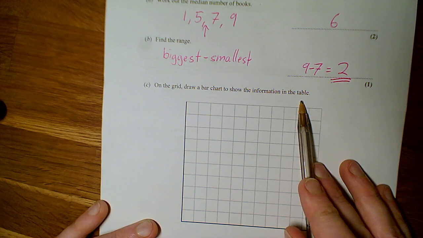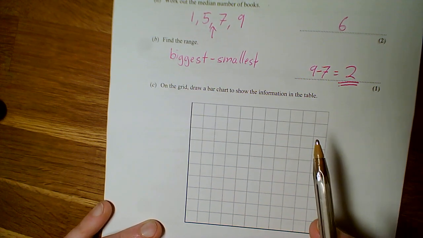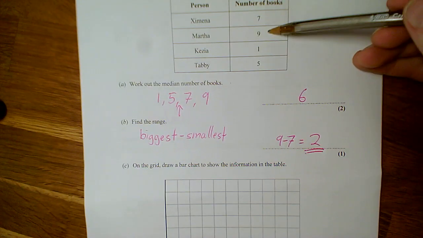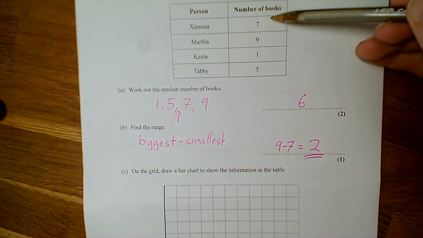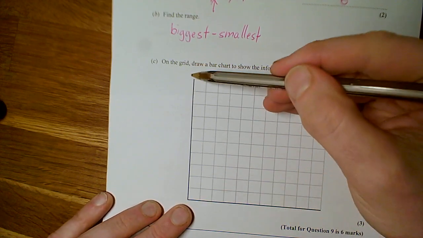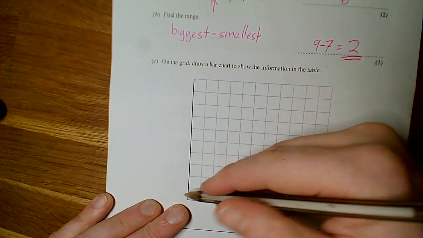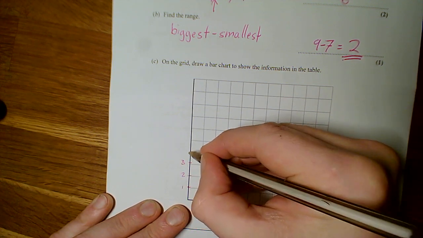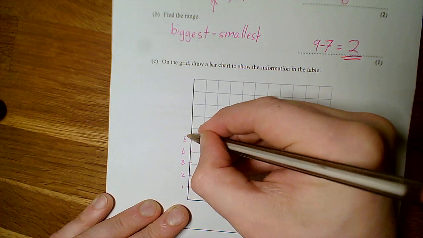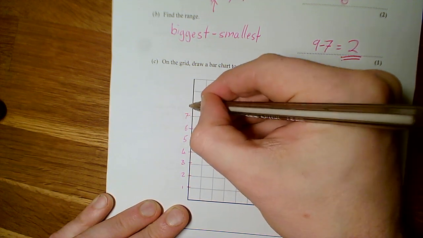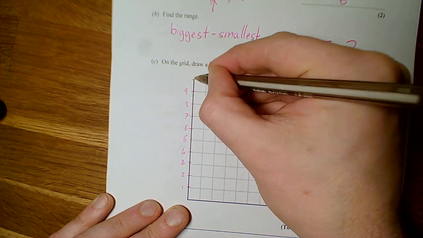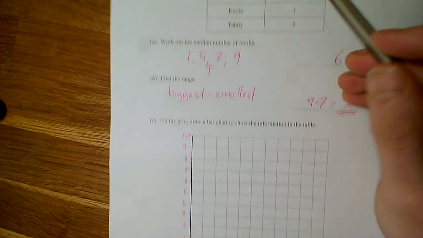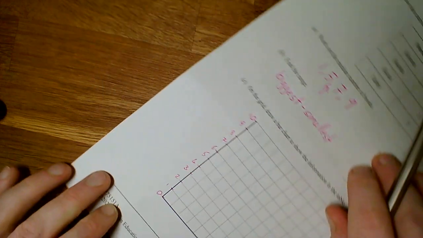Draw a bar chart to show the information in the table. Now, they're very lenient with this, but there's a few key things to remember. First off, I've got to draw everything the right height, 1, 5, 9, 7. So I need a scale going up the left. It could have gone along the other way as well, with the number of books. I don't need to label every one of them, but I may as well because I'm doing a full job here. 6, 7, 8, 9, 10. Then I need to label what that means. I'll put on a 0 as well. That is number of books read.